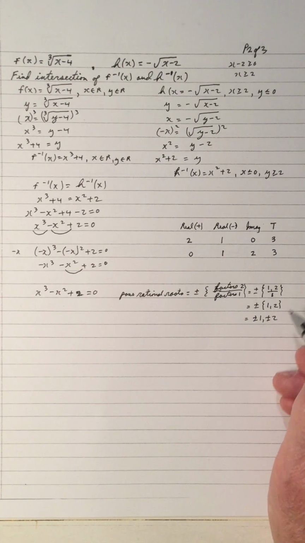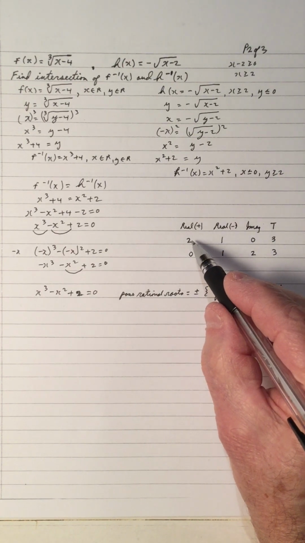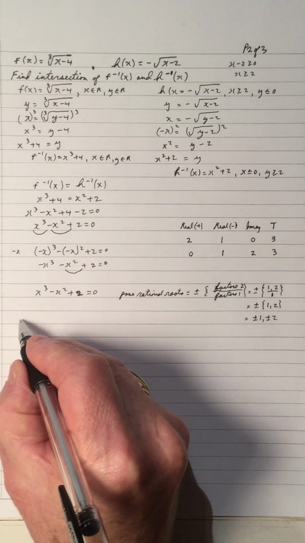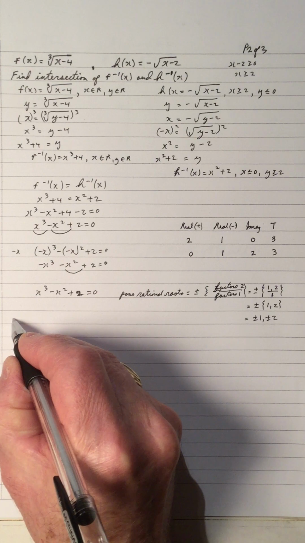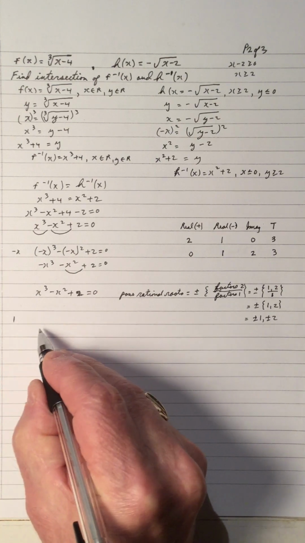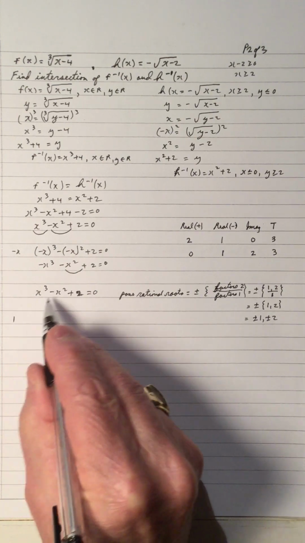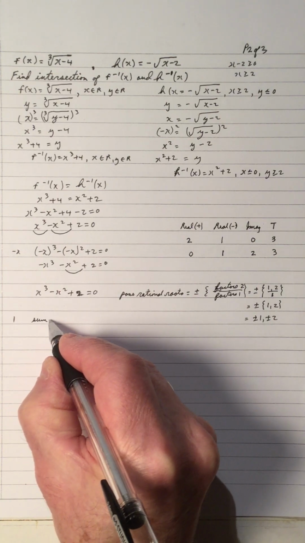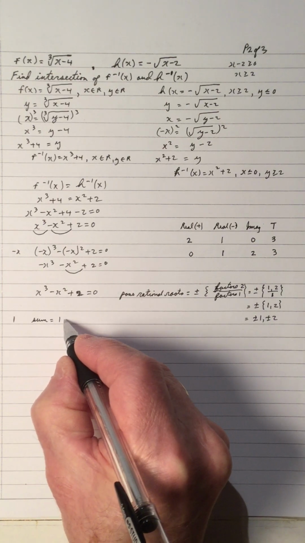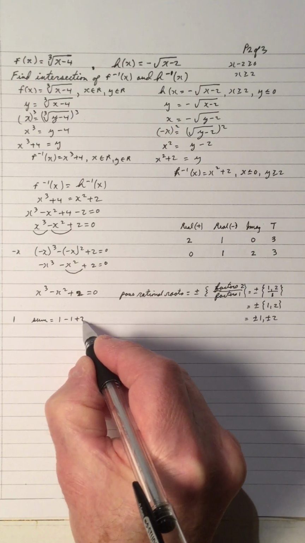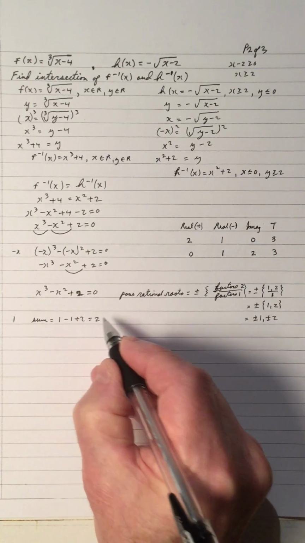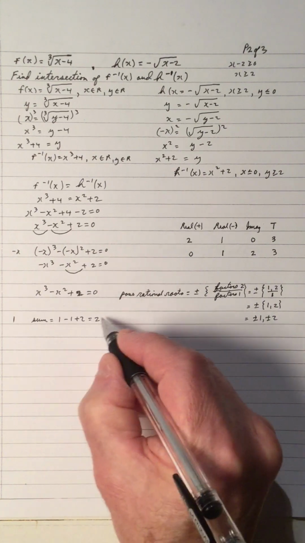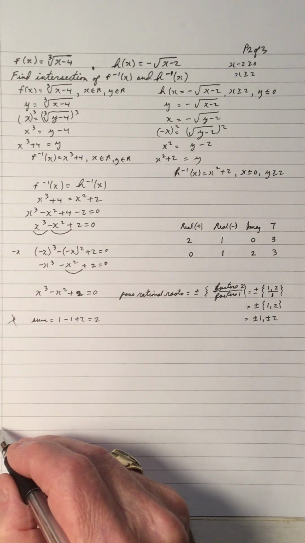So we have to look at which are the real roots. What we do is look for the roots. Let's check if 1 is a root. We can tell if 1 is a root by adding up the coefficients: 1 minus 1 plus 2. The sum is 2. Because the sum is not 0, 1 is not a root.